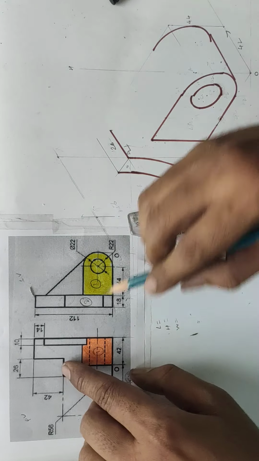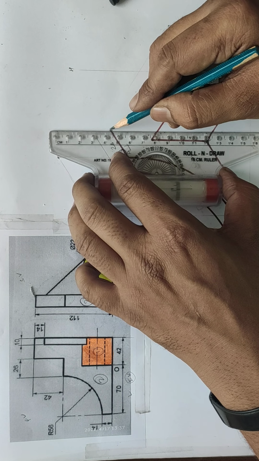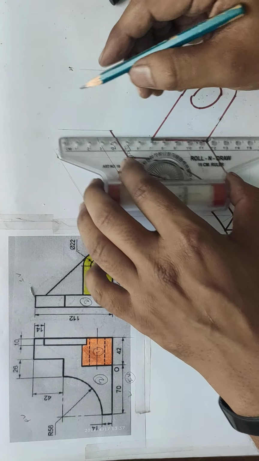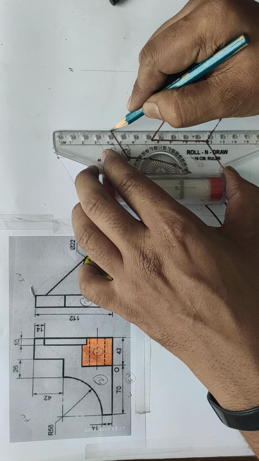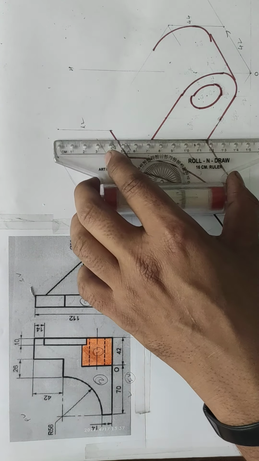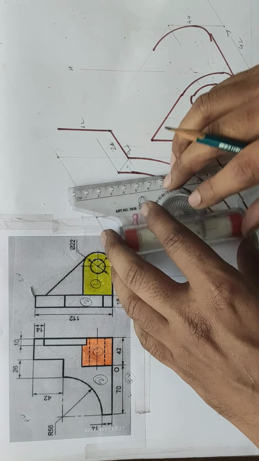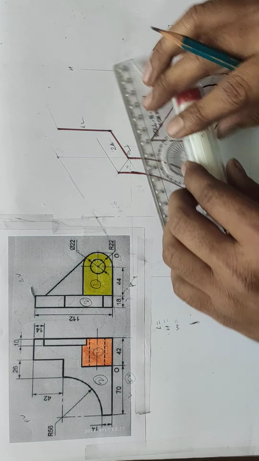From this end point, the total height is 42. Take 42 mm, exactly 42 mm vertical, parallel to the height. Mark the end point, that is the point at 42. Then again the horizontal distance, we can draw a faint line.